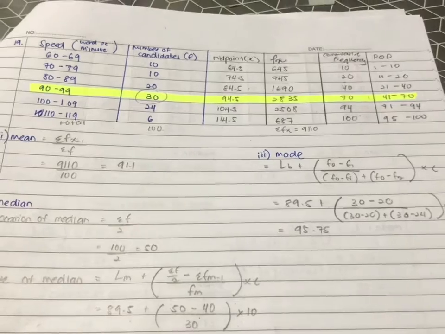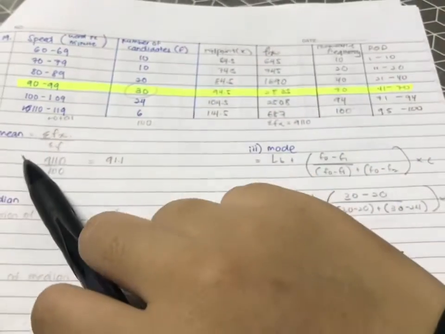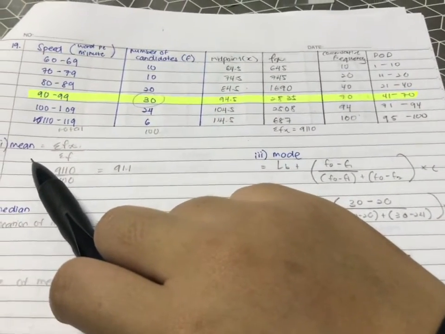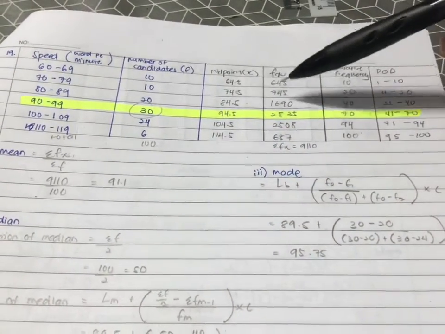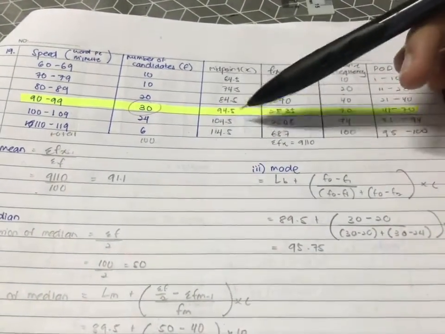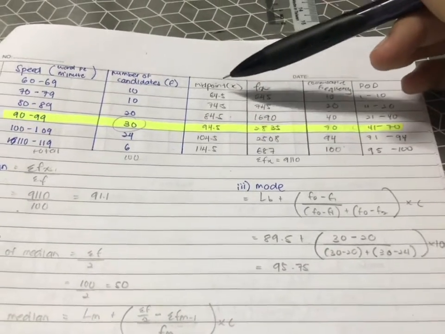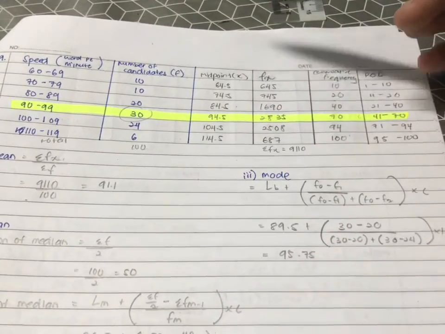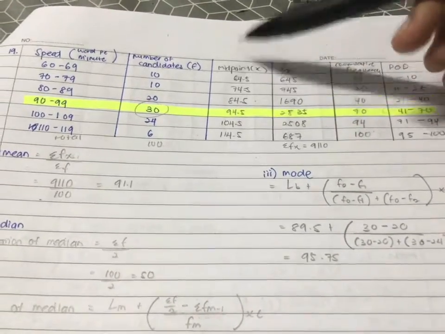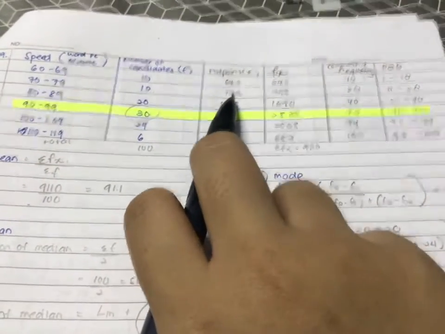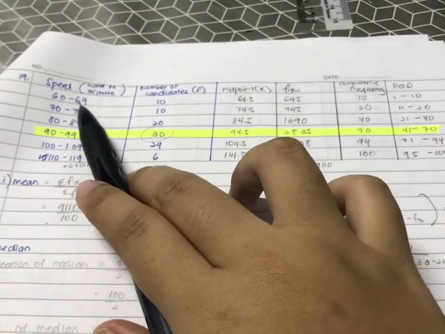So first step, how to find the mean for group data. We must construct two more columns, which is a column for midpoint and a column for fx. How to find the midpoint? The midpoint is related with the class interval.